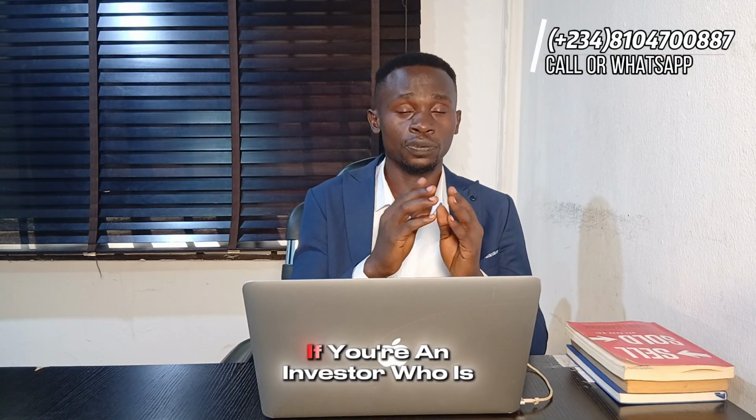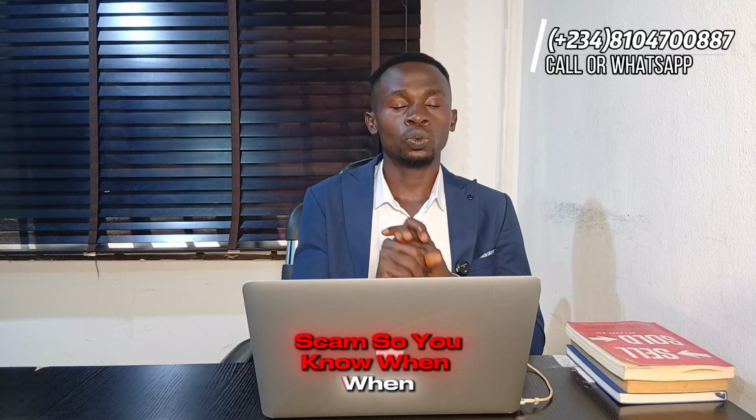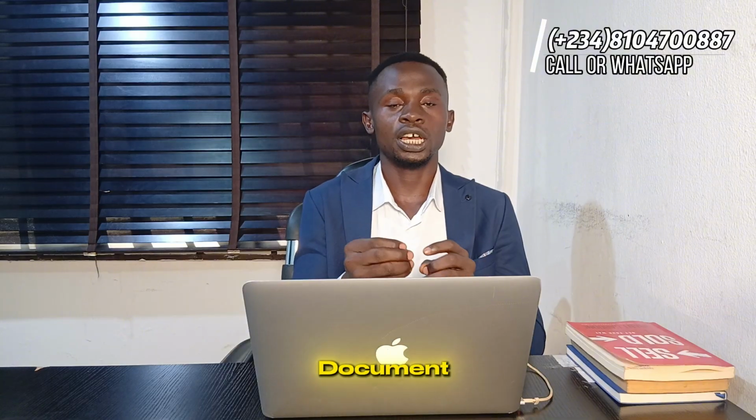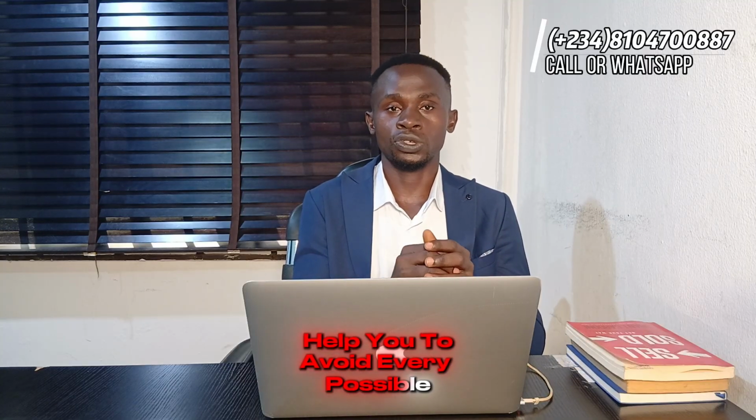If you are an investor looking to invest in the city of Enugu, it's very important that you understand these differences. Reason number one is that it will help you avoid every possible scam. You will know when you are being given a land document and when you are being issued a land title. Take for instance, after buying a property in Enugu, you only receive a receipt and a contract of sale. If you don't have a deed of assignment, I mean a title document that shows that the land now belongs to you, it simply means you've been scammed. So understanding the difference between these two helps you avoid every possible scam, and it also helps you buy the right property.